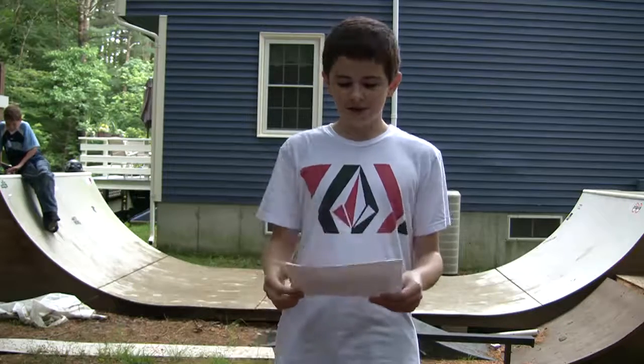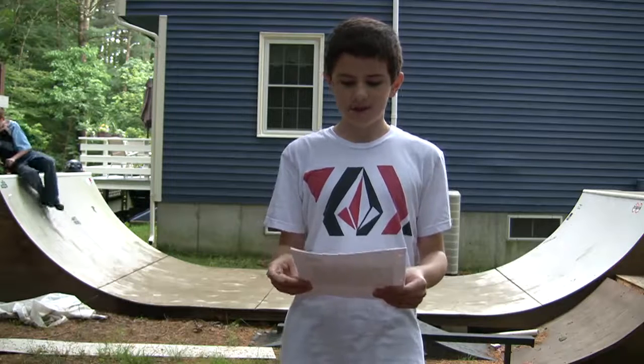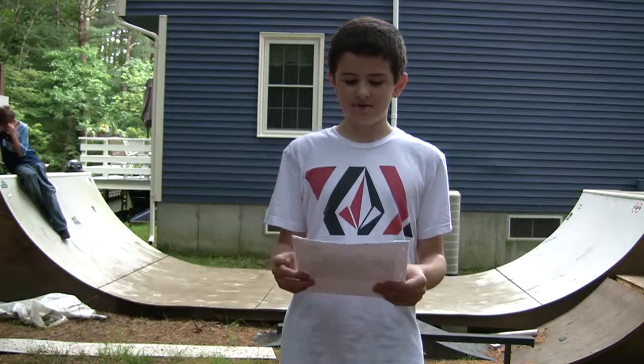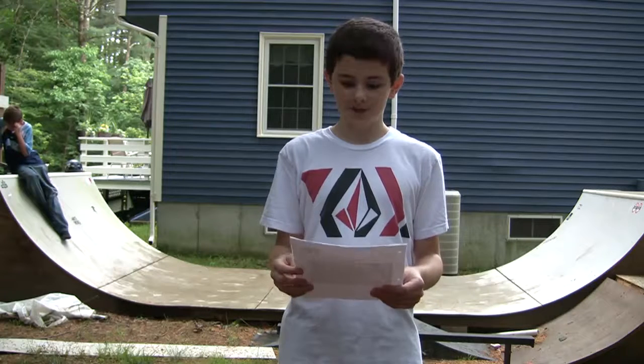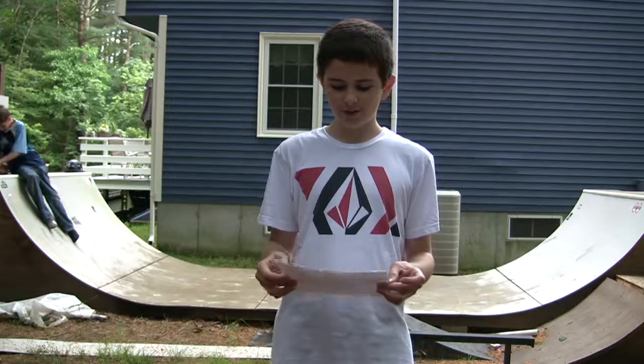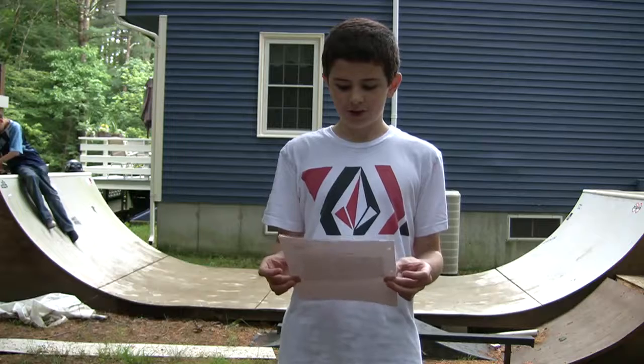And there is mechanical energy when you are holding your board at the top of the ramp ready to drop in. Mechanical energy is energy an object has because of its motion or position. There is mechanical energy here because your foot is holding the board in that position. Okay, I hope that answered your question.